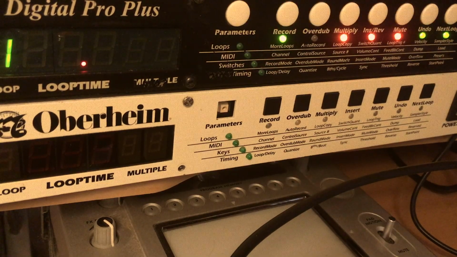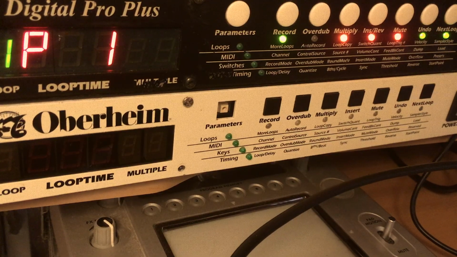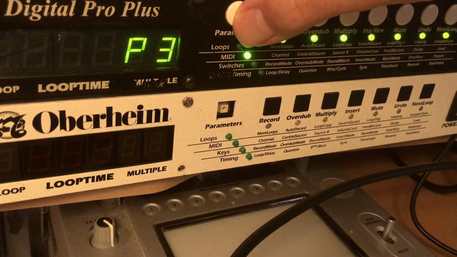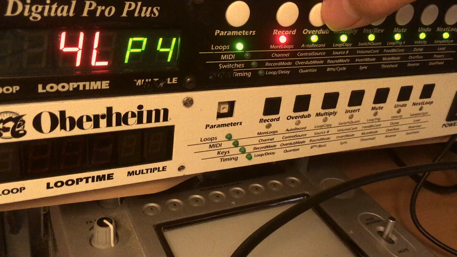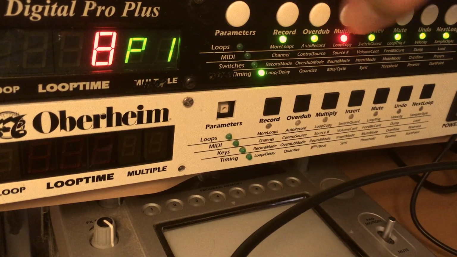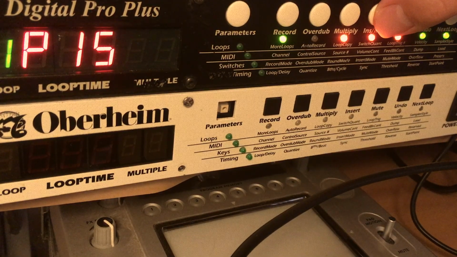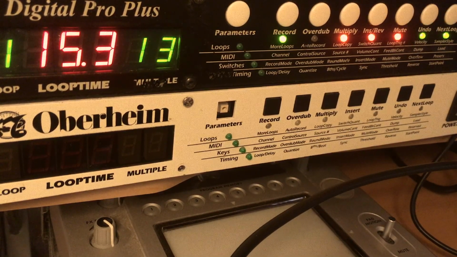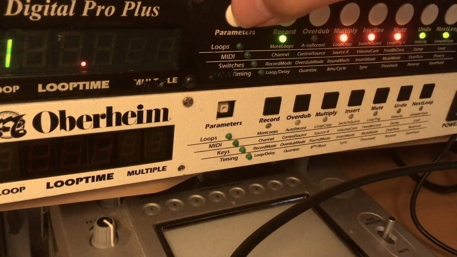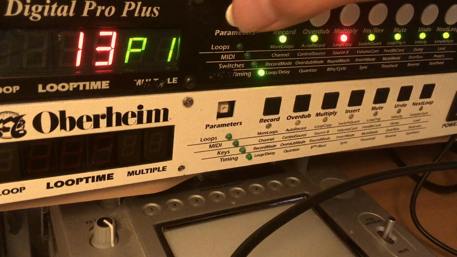So now let's double check and make sure that that's the case. Let's go back to preset 1. And this is my bread and butter bank. More loops is 4. Loop delay is stutter. 8th per cycle is 8. And now let's go back to the lucky 13 preset we just saved. Boom. More loops is now set to 13. 8th per cycle is set to 13.